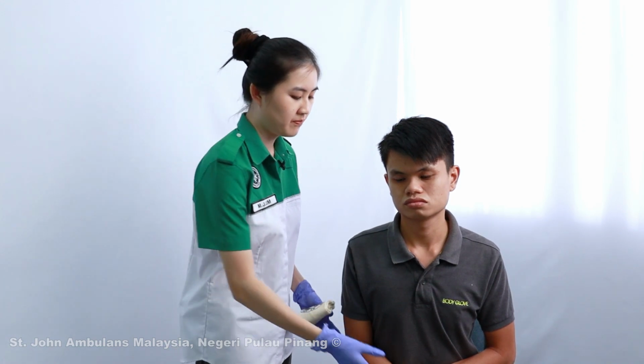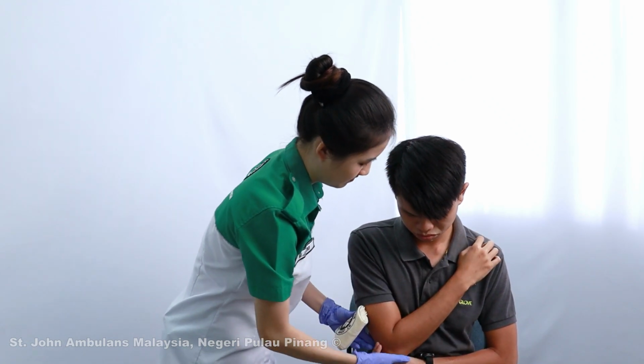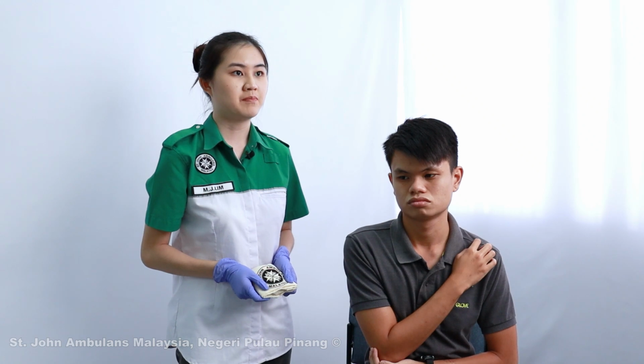To make an elevation sling, first, you need to ask the casualty to support their arm, with the fingertips touching the shoulder. Place the bandage on the injured arm. Ask the casualty to hold the bandage with his thumb.